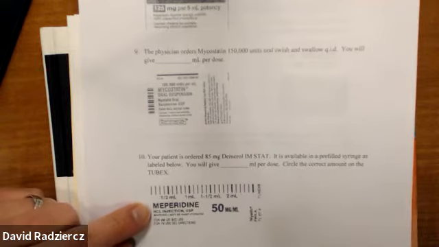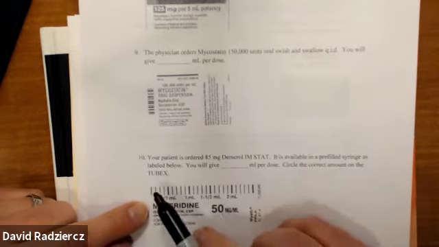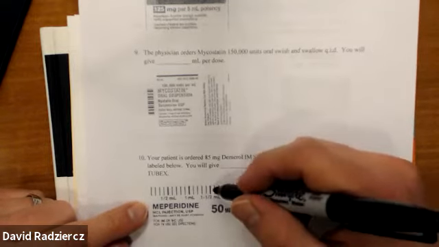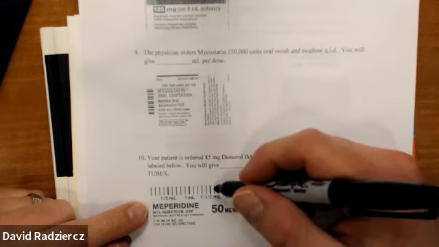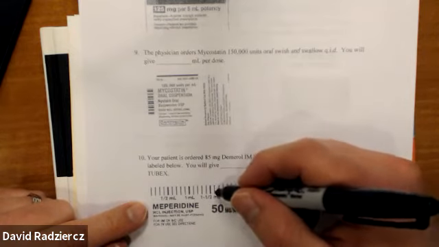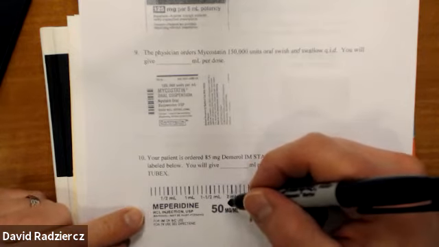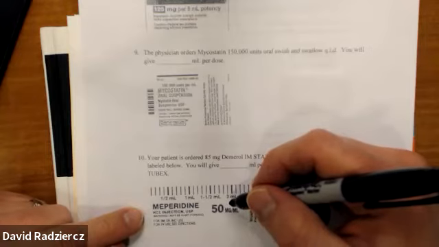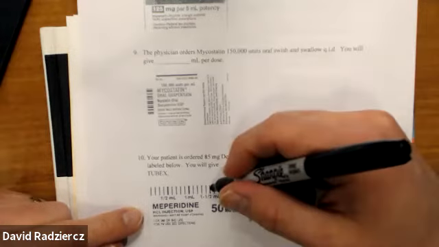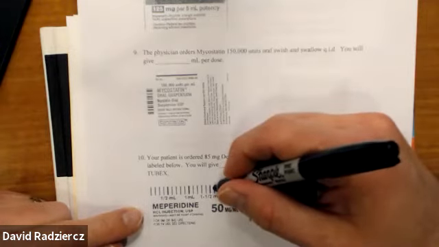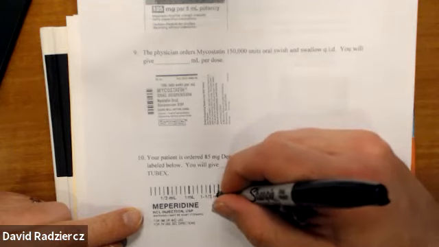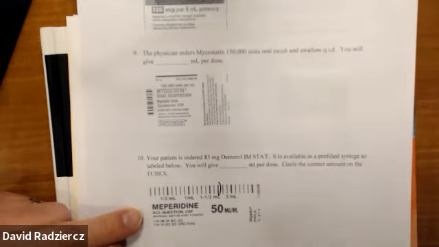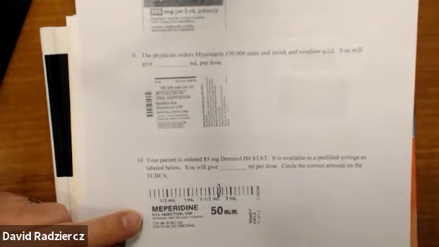Okay, so you knew that was on there, and you knew that 1.5 was your 75, but then how do you find that out? That's where I think it's helpful just to go ahead and do the math. 85 divided by 50. So here's your 0.5, your 0.6, your 0.7. So you would just circle on the tube the 1.7 mL.